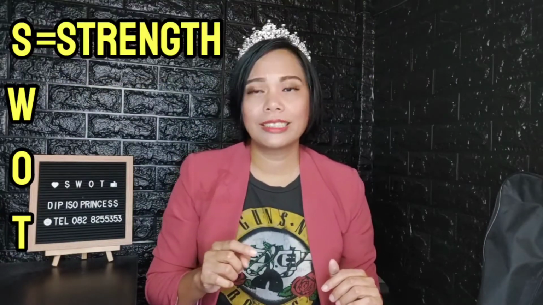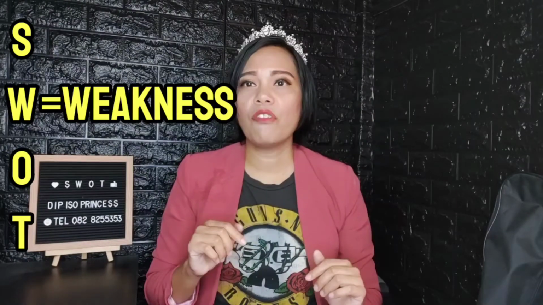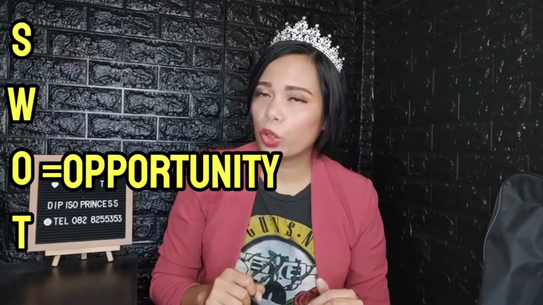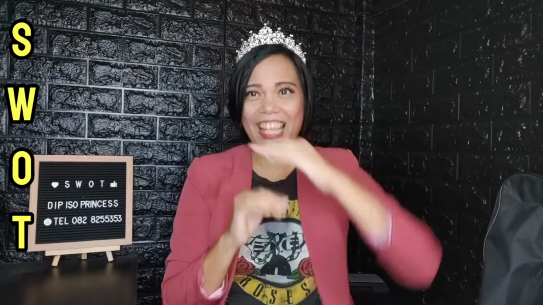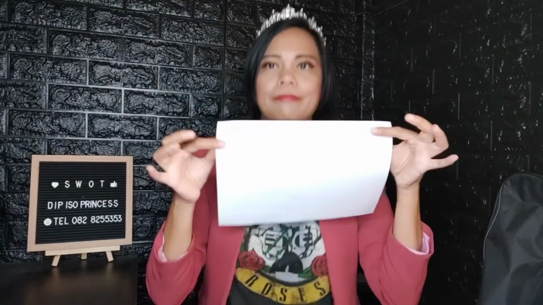Let's work together. SWOT is an abbreviation of four words. S stands for strength. W stands for weakness. O stands for opportunity. T stands for threat. Use one paper and divide it into four parts.